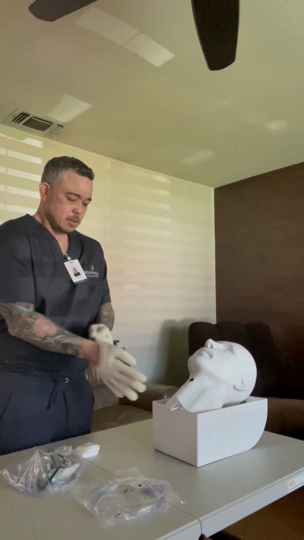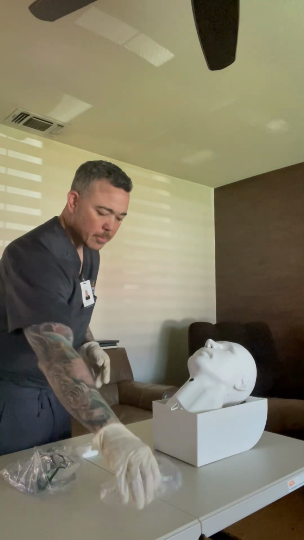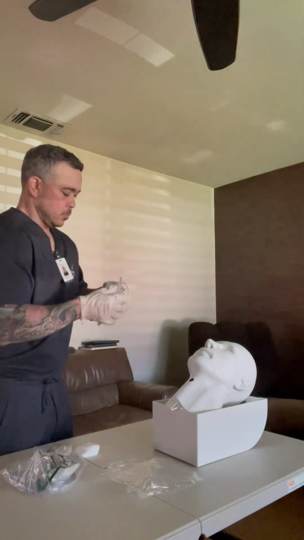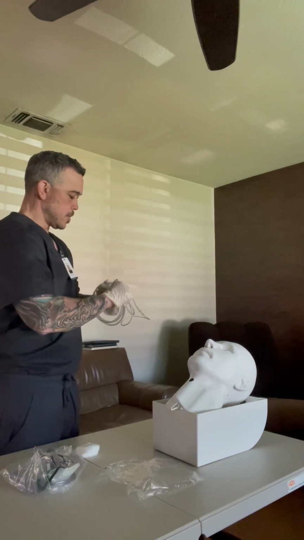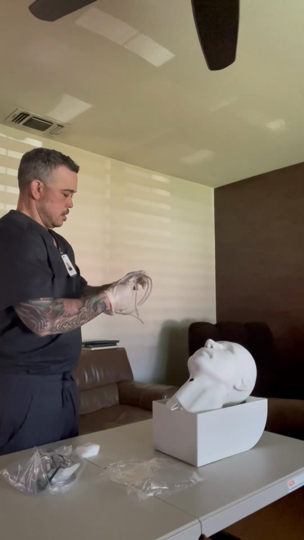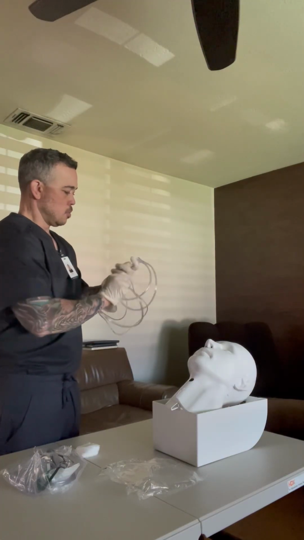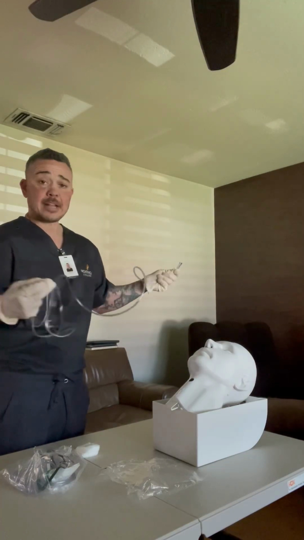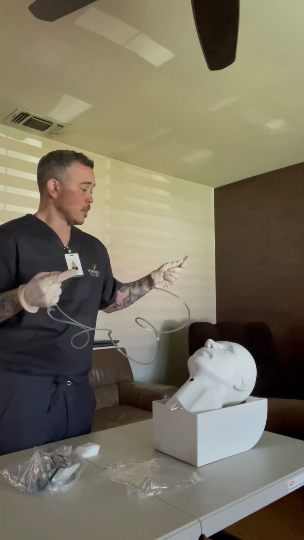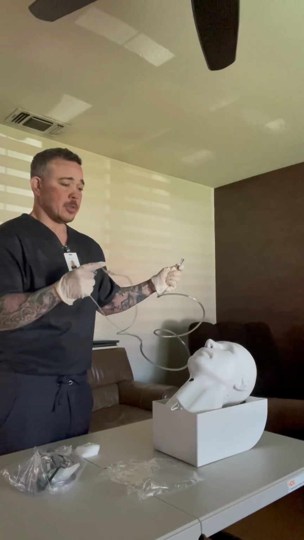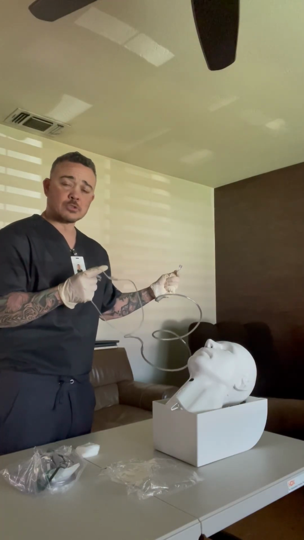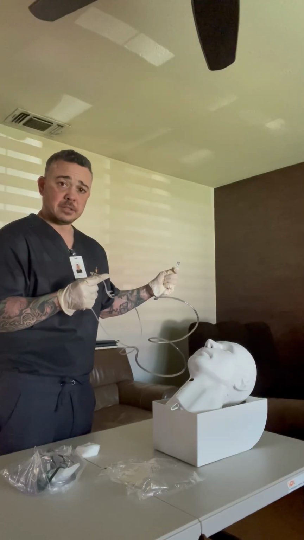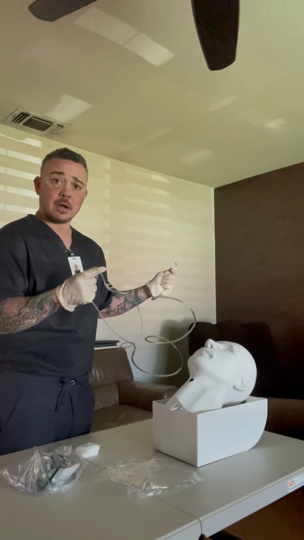Okay. All right, got my gloves on. I'm gonna go ahead and get my nasal cannula. Okay, so you got the nasal cannula here. All right. So this end here is actually going to be attached to the flow meter that is on the wall. And on the flow meter, there are going to be two dials. One is green, the other one is yellow. The green dial is labeled oxygen, and the yellow dial is air.